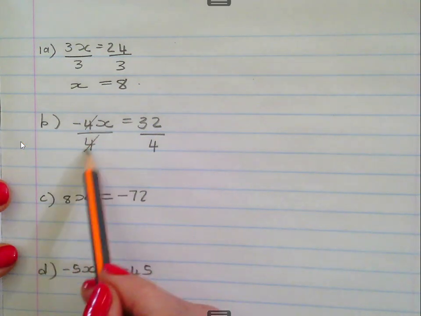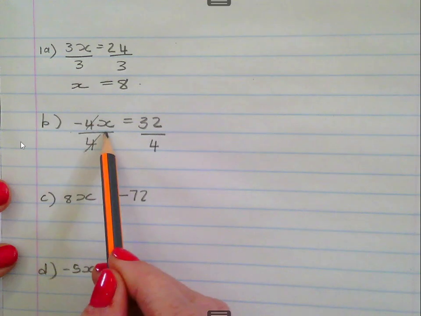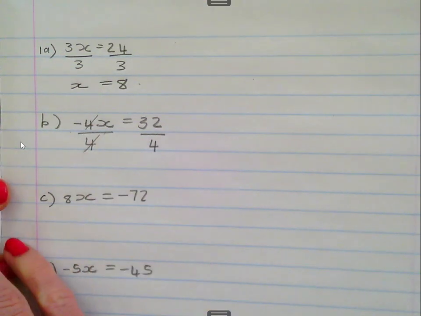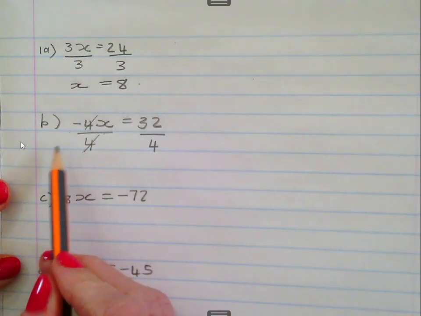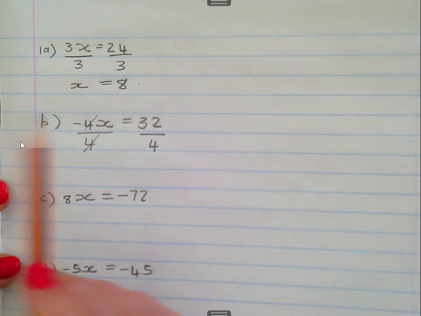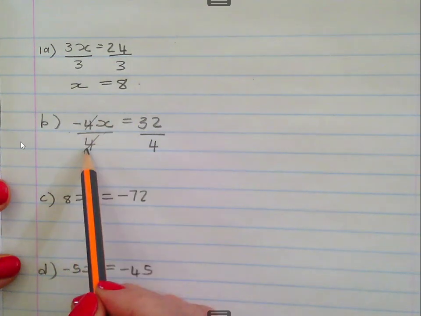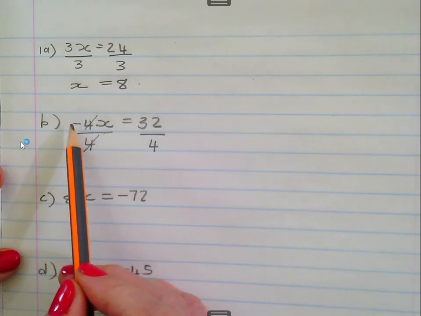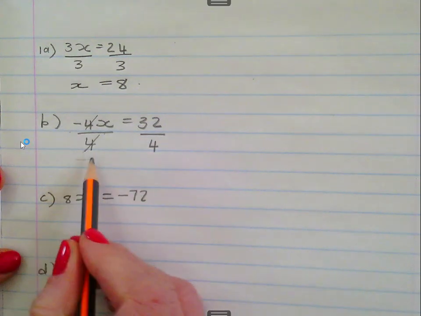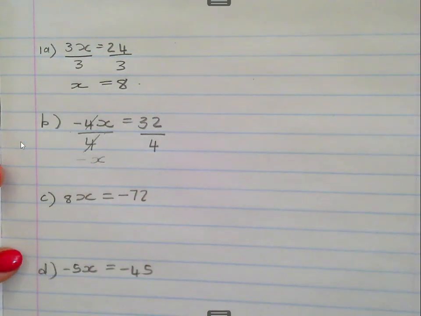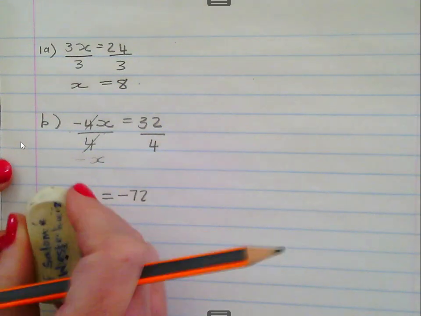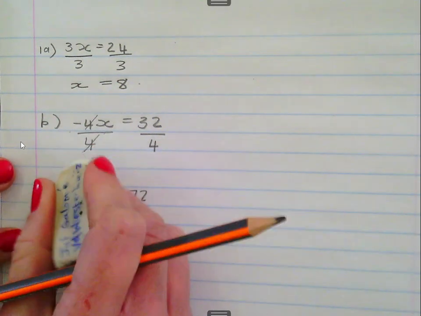No, the 4 is cancelled out. Negative x is left. Is x alone? So what should you divide with? But it's right that you're dividing by 4. But I'm saying now what will remain is negative 4. Which means that x is not alone and we need to get x alone. So the negative is still a problem there, do you see?